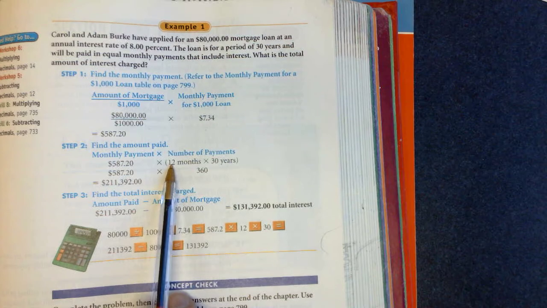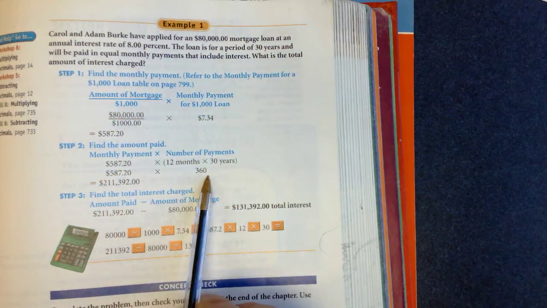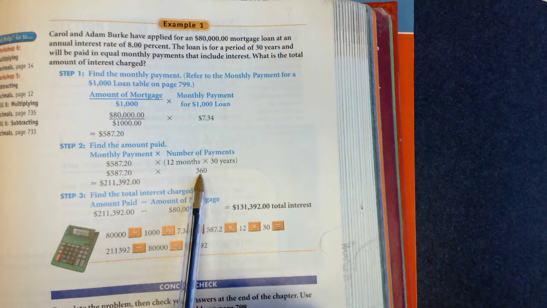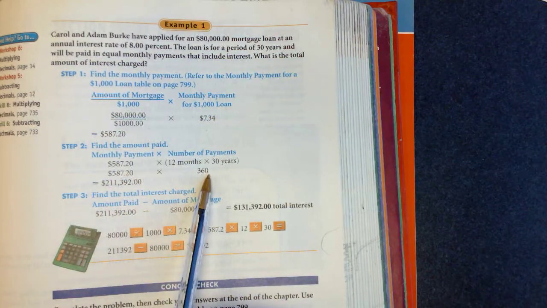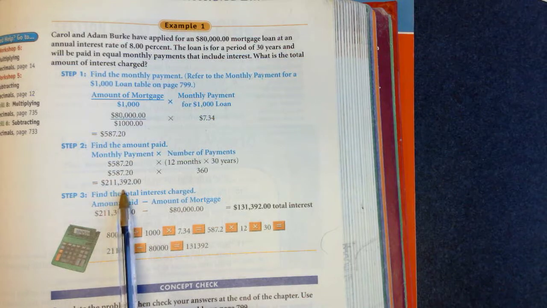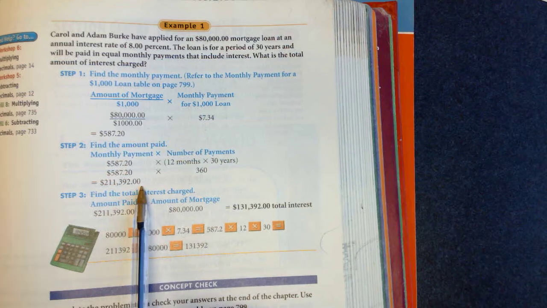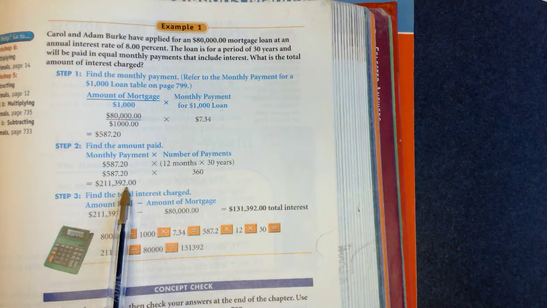Every year has 12 months in it. We're going to do it for 30 years. If you take 12 times 30, you get 360. That's going to be the total number of payments you will make to the bank over those 30 years. Each month you're going to pay $587.20. You're going to do that for 360 months. Comes out to a total of $211,392.